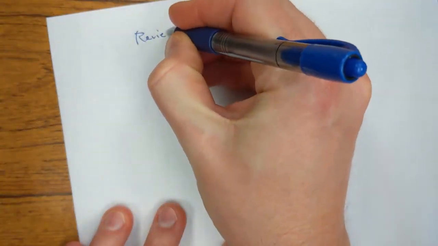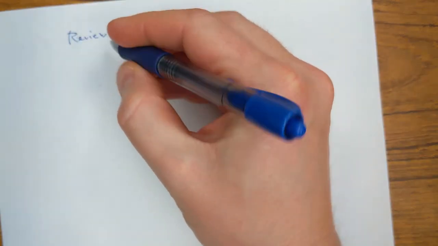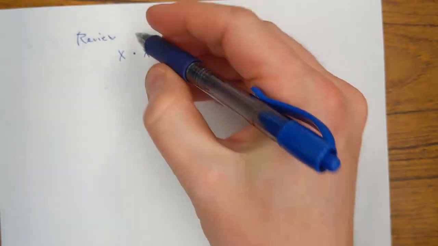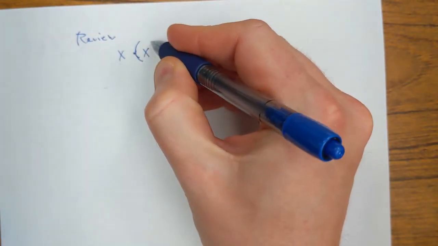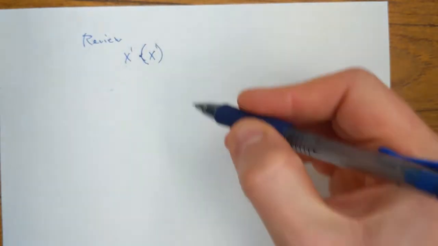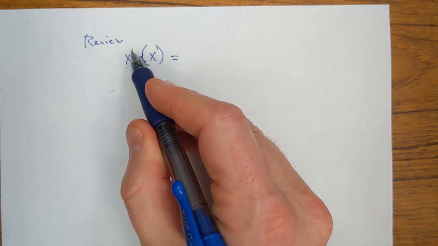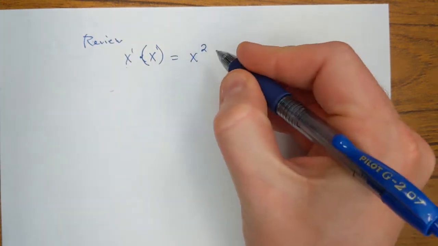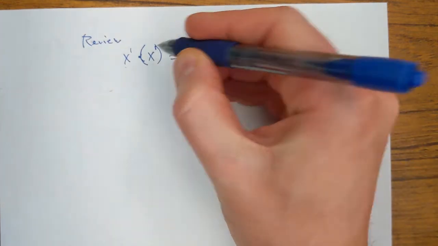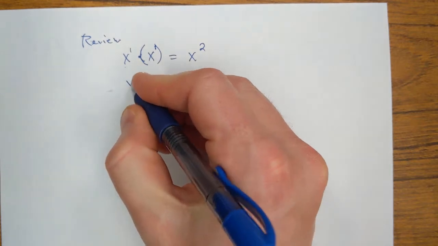We need to review what happens when you multiply variables together with different exponents. Right off the bat, if you take x times x, I need you to realize there's an invisible 1 here and an invisible 1 here. The rule is you add together the exponents, 1 plus 1 is 2. And so x times x is equal to x squared. That makes sense, that's the definition of x squared, x times itself.